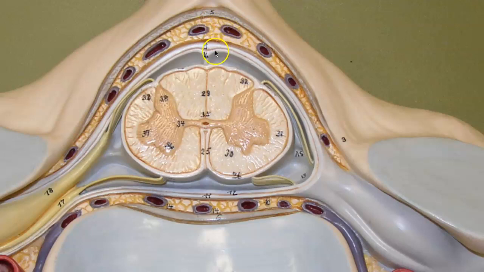So that was the dura. Right next to the dura is the arachnoid. So the arachnoid is going all the way around. And then this big space here is the subarachnoid space. What is in the subarachnoid space? CSF. And this white layer is the pia mater, which is right on top of the spinal cord.